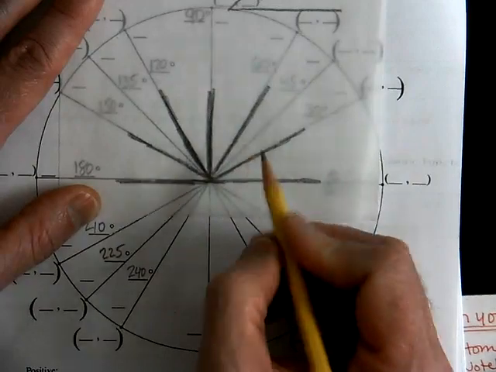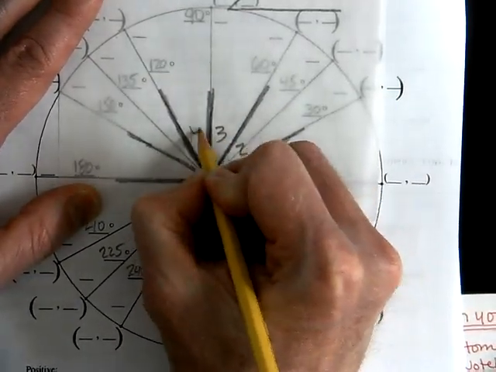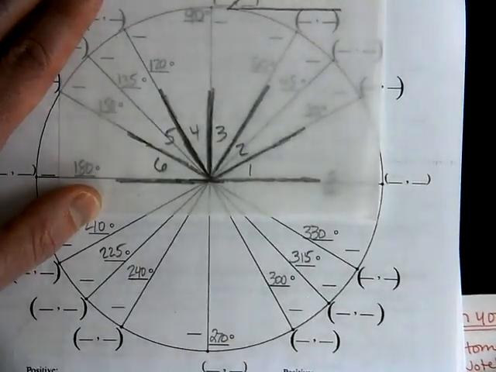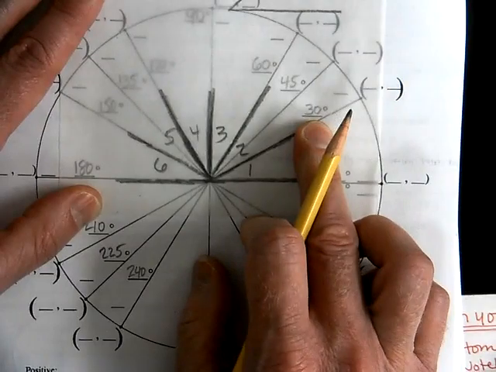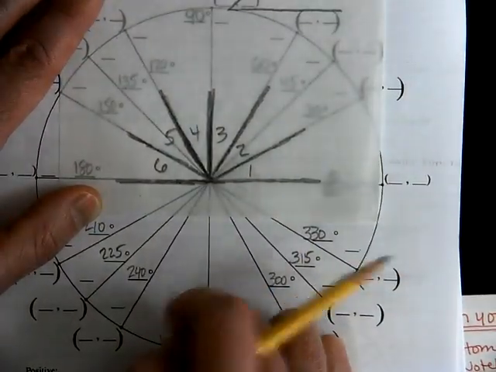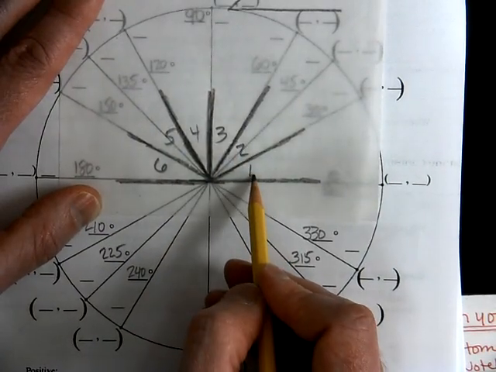So here we have all these equal increments. 1 of them, 2 of them, 3 of them, 4 of them, 5 of them, 6 of them. Okay? So we know that 30 degrees goes into 180 6 times. So how many pieces of pi do we have?